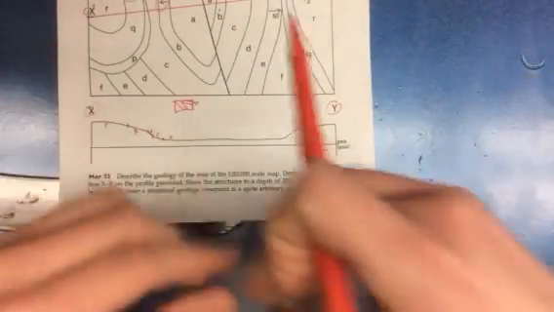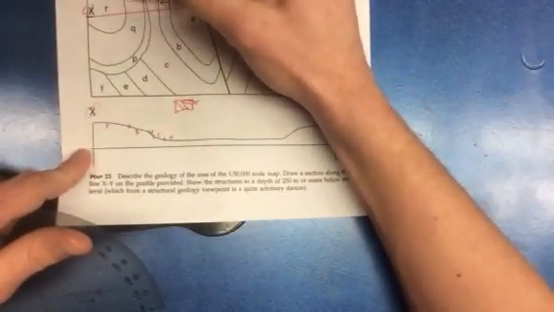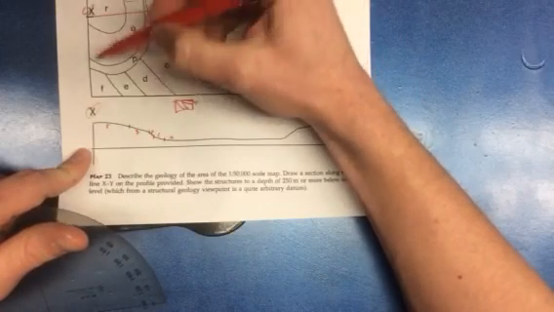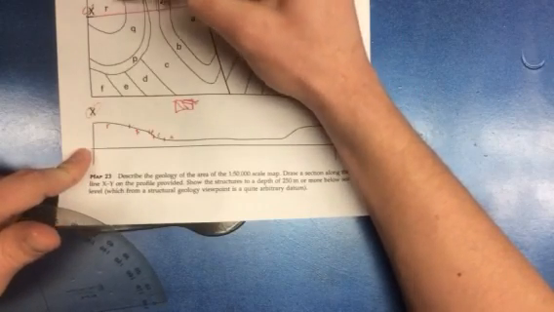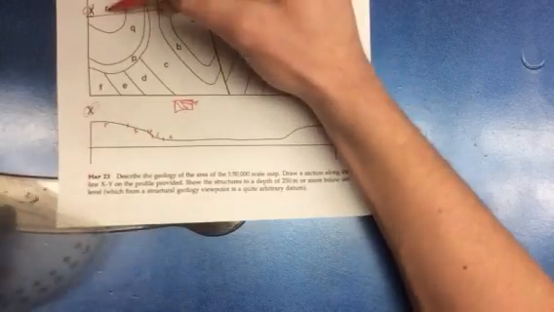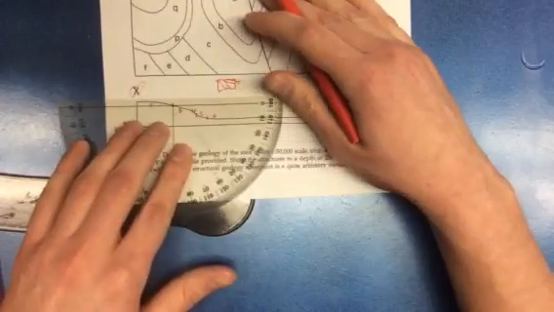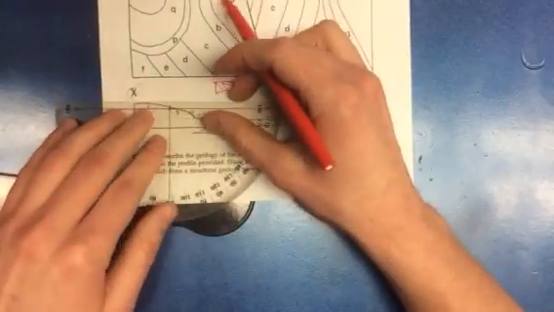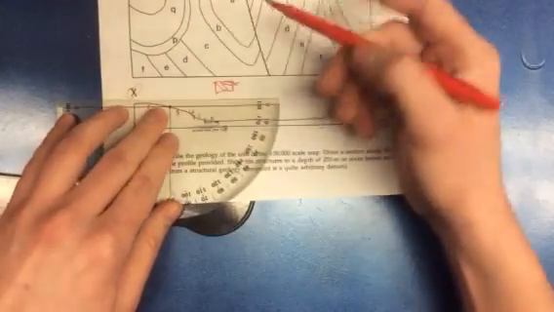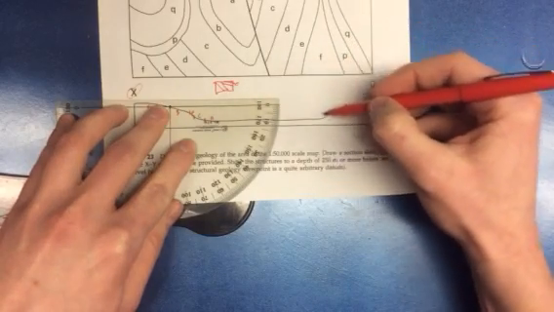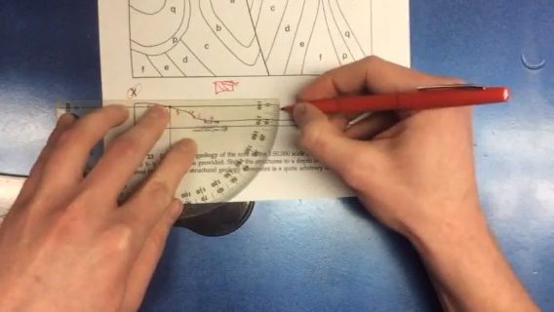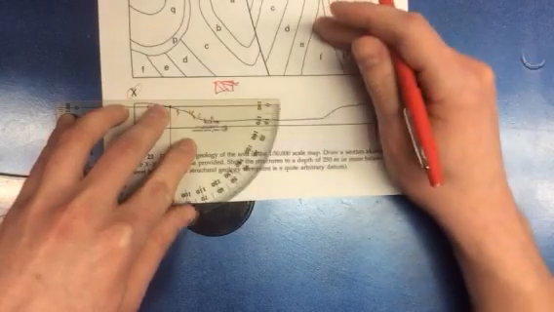To figure that out, since this is a 2, we know the rocks in this feature are going to be 2 degrees dip to the right. So when we look at R, we can put the protractor here. Oops, wrong way. Let's try this. At 2 degrees, I'm going to put a little mark right here. That's about 2 degrees.